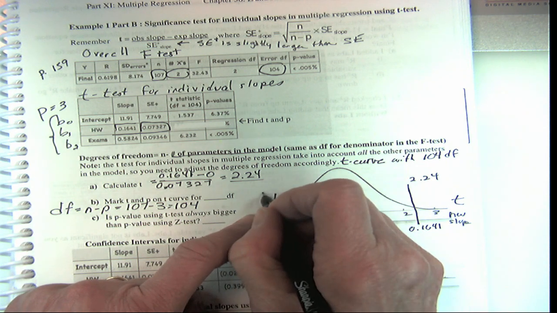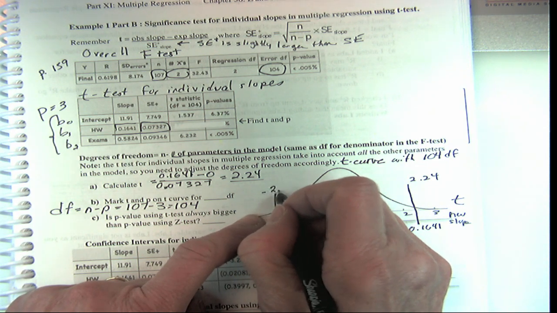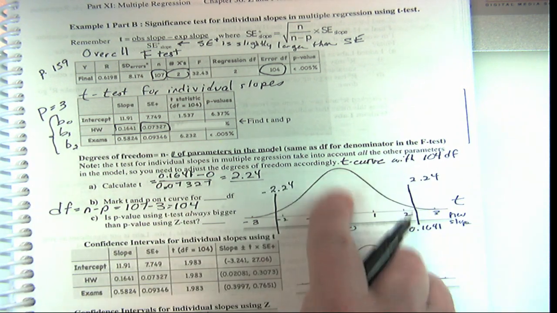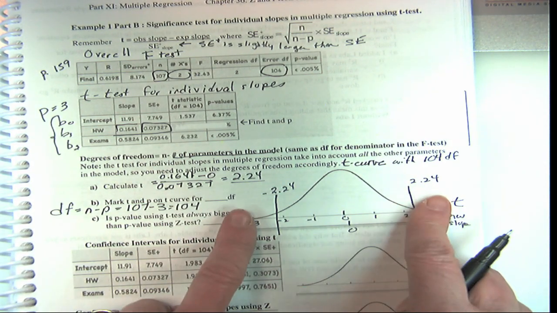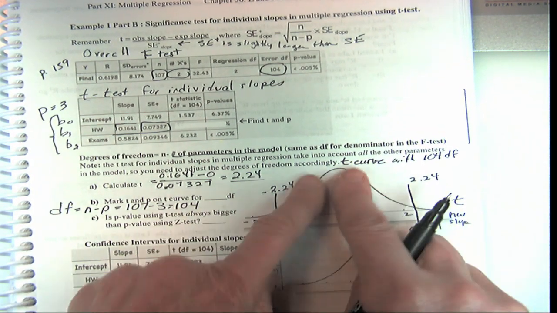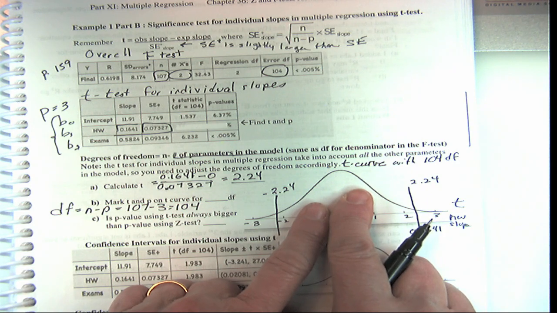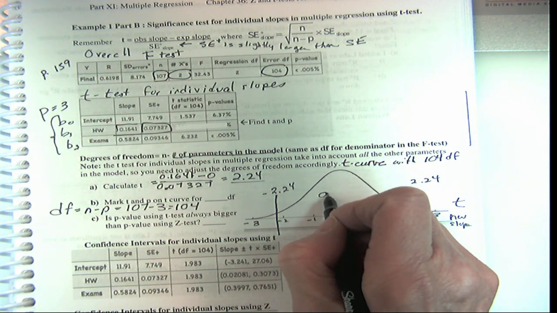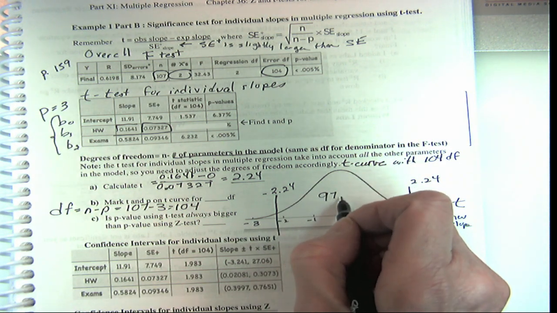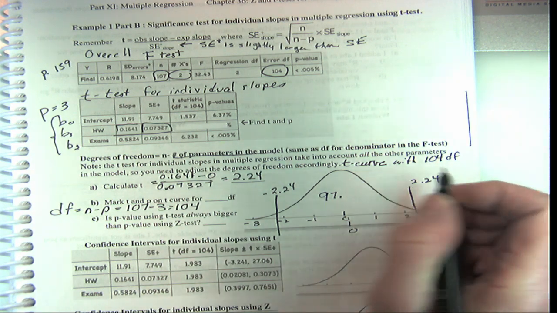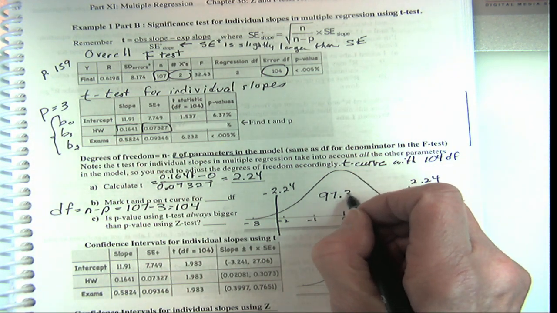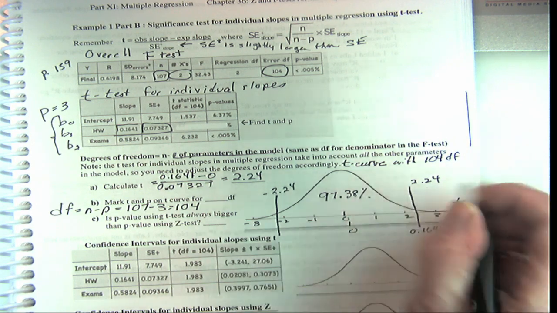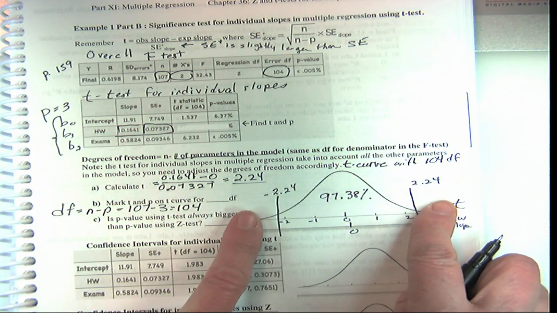And remember, on the t-curve, it's flatter in the middle and has fatter tails. So this middle area is going to be smaller. So instead of getting 90, it's not that much smaller. Before we got 97.7. Here we get 97.38%. And so these will be a little bigger, right?